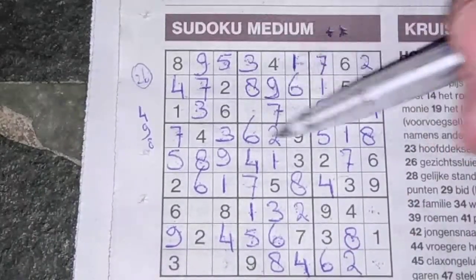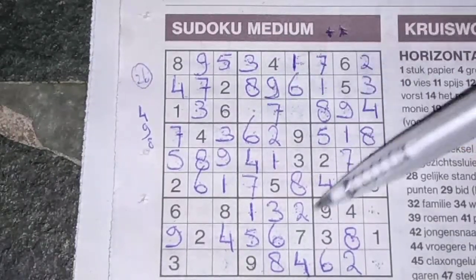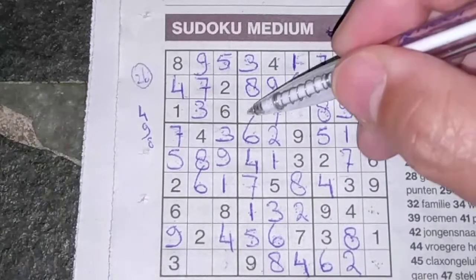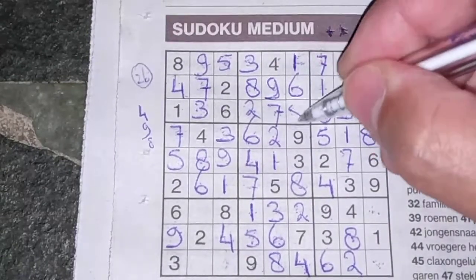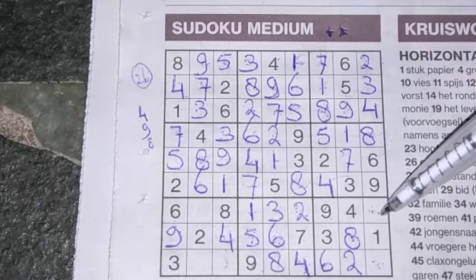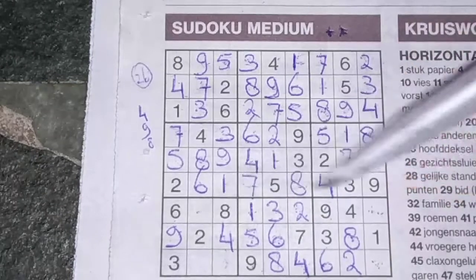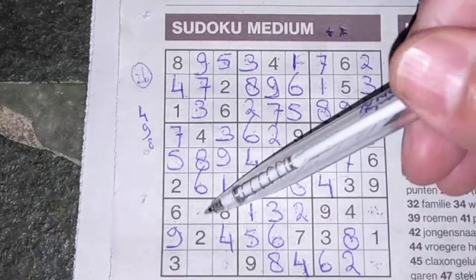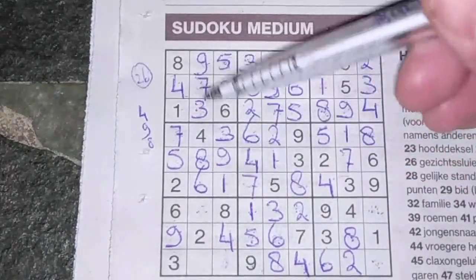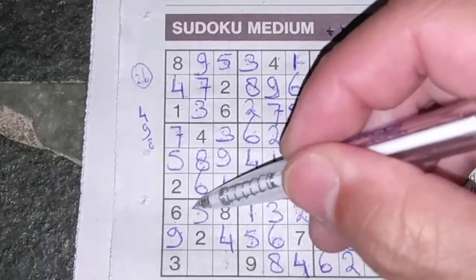2 numbers left in this big square for the numbers 5 and 2. 5 and 2, we see here 2, no 2 there. 2 should be here, and a 5 goes there. 2 numbers left in this row for the numbers 7 and 5. 5 or 7. 7 we have here, so no 7 there. 7 should be here, and the 5 goes there.